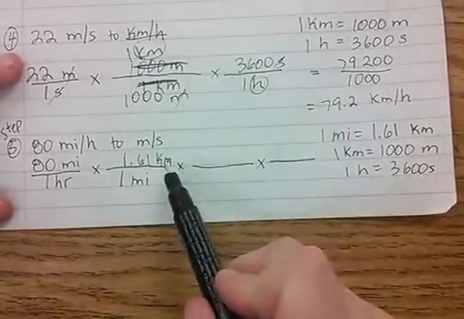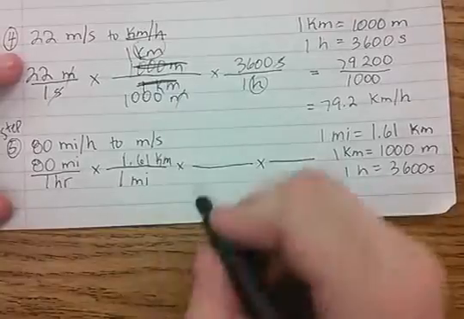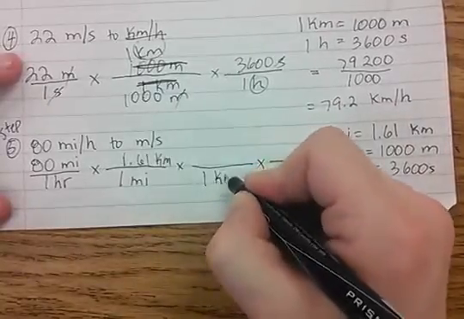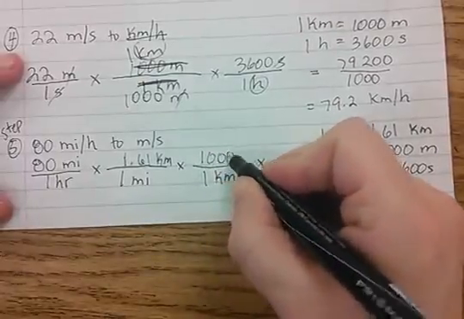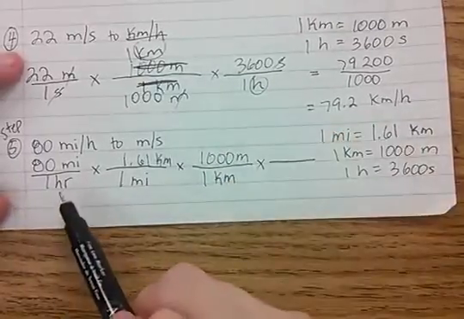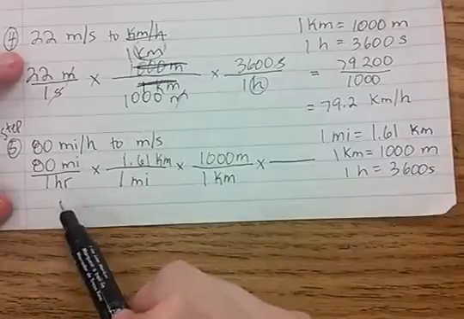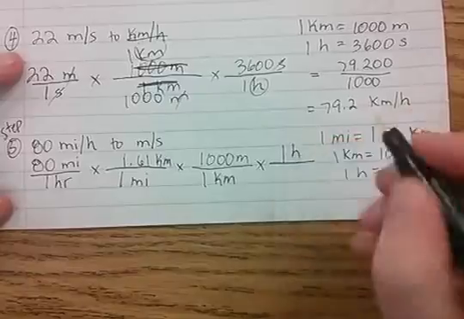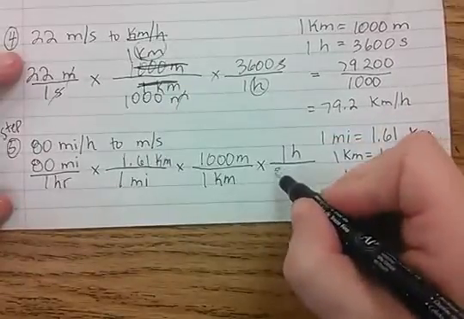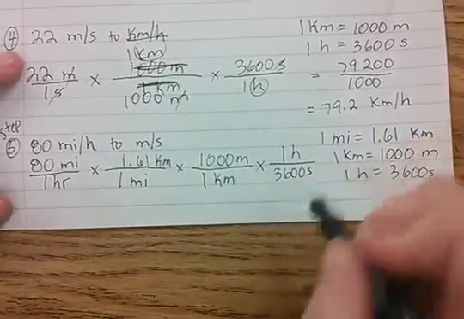Then we have kilometers, and we're seeking meters. So we have kilometers, bottom, seeking meters, top. Now for the time units, it's different. You want to do have over seek. So 1 hour, we have, and we're seeking seconds.